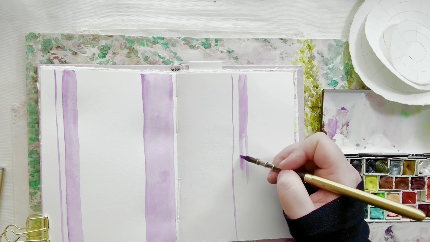Like we talked about in the last video, the interference colours and iridescent colours really shine when they are on top of other colours, either darker colours, and also when the light hits them from a particular angle.